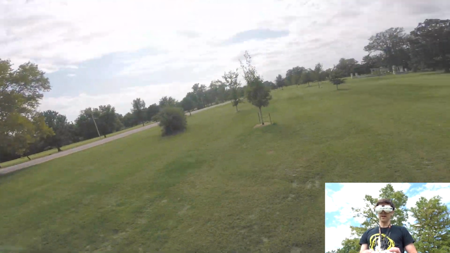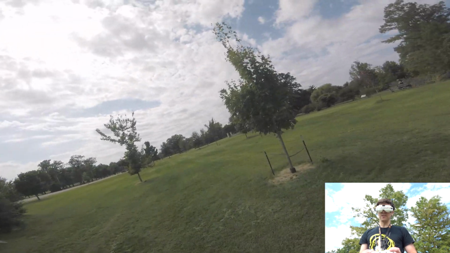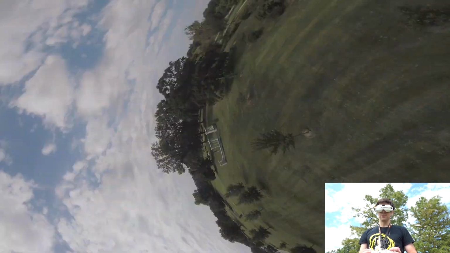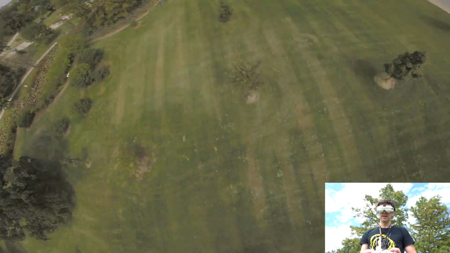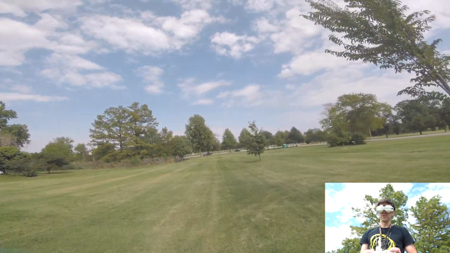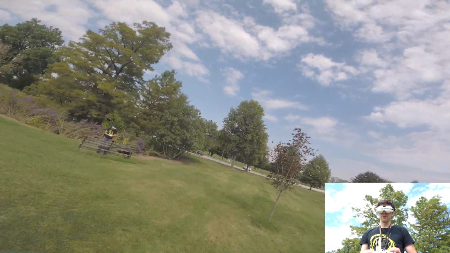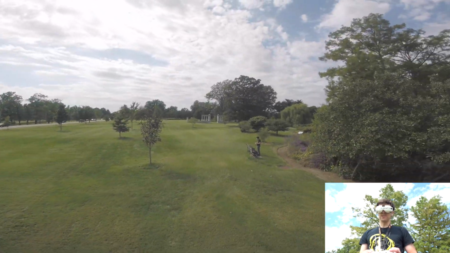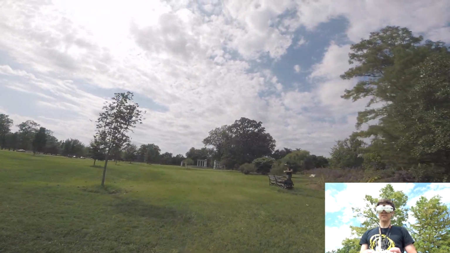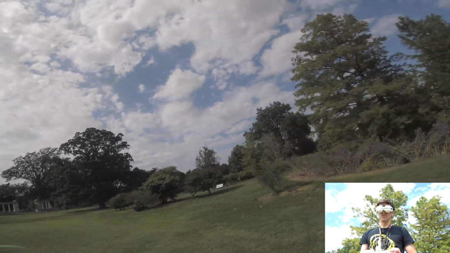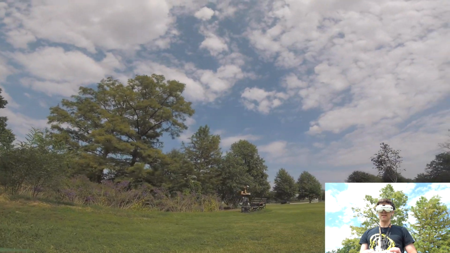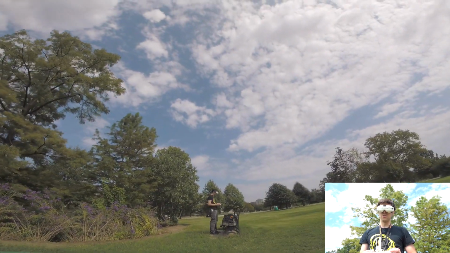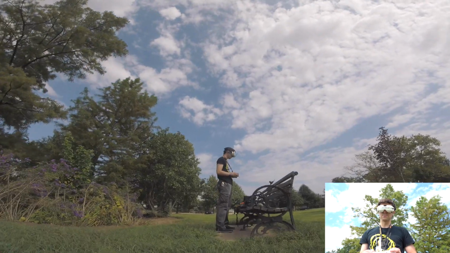So you want to increase or decrease those values until the quad is able to hold its orientation steady as it free falls towards the earth. Again, I can't really demonstrate how to tune I today because it's not windy enough, but that method is how you would tune your I values.